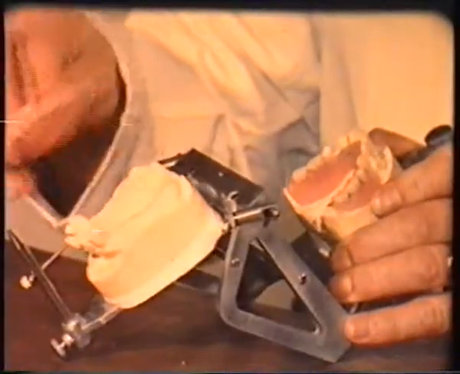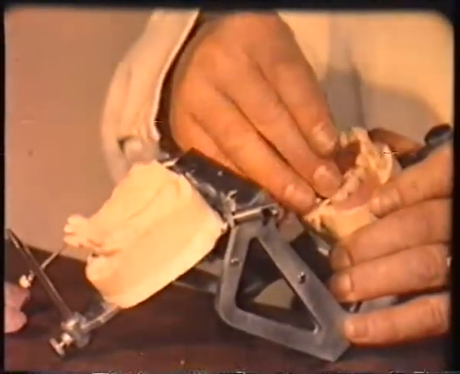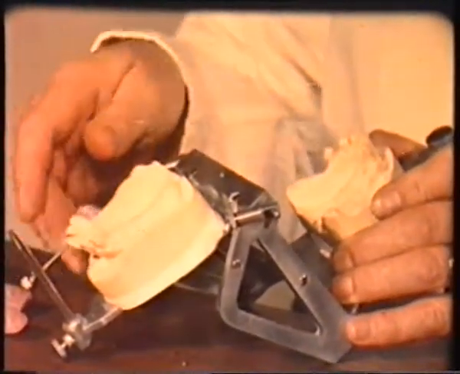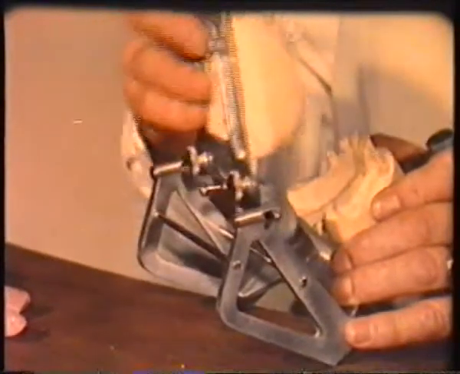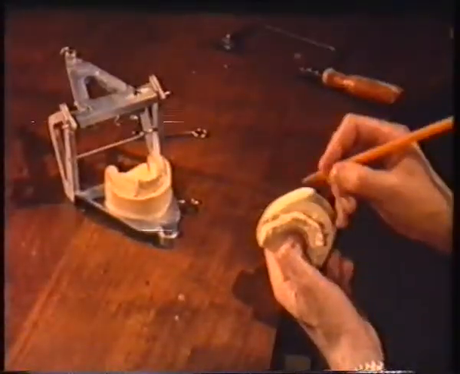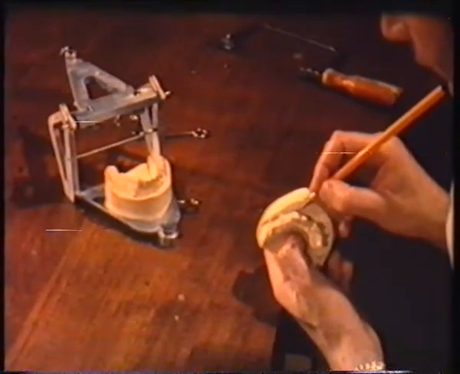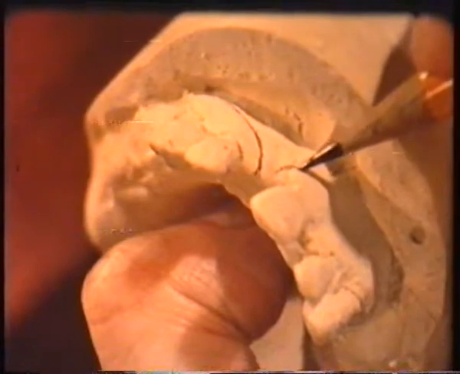When the dentist is satisfied with the try-in, the wax partials are returned to the technician for the laboratory work to be concluded. The first stage is for the dentist to mark on the models with indelible pencil the mucogingival line.